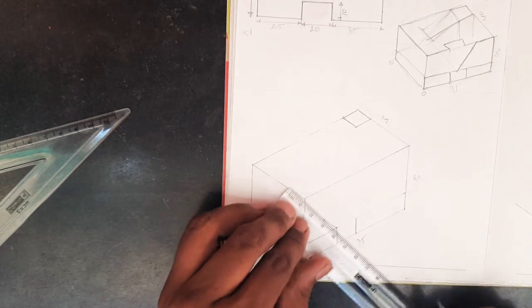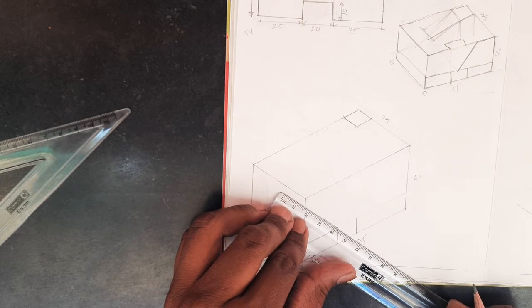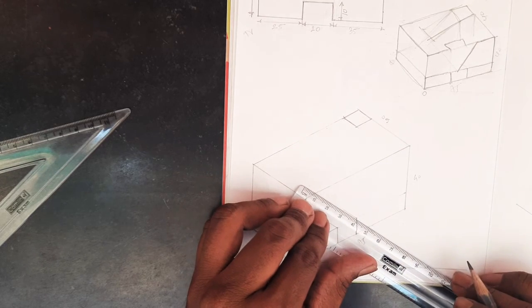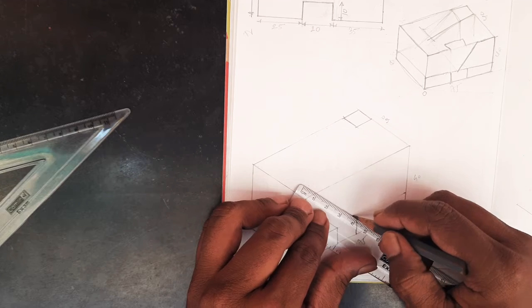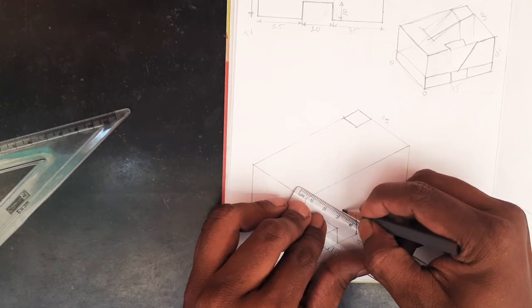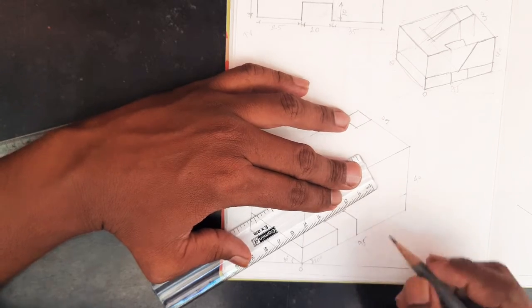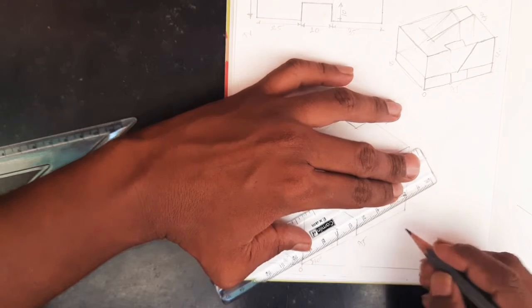So in this one, now draw the parallel line to this line through this point, having a depth 1 centimeter. Join this one. Join this edge. Again join this edge.